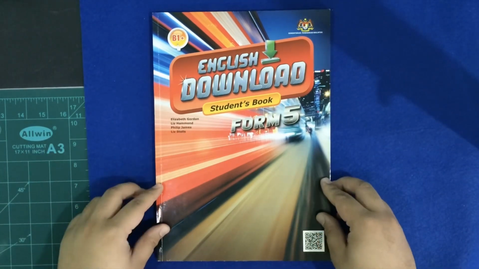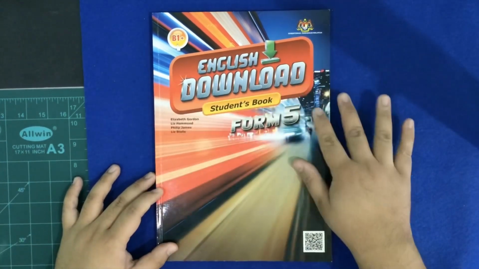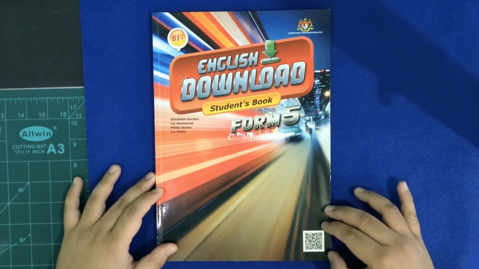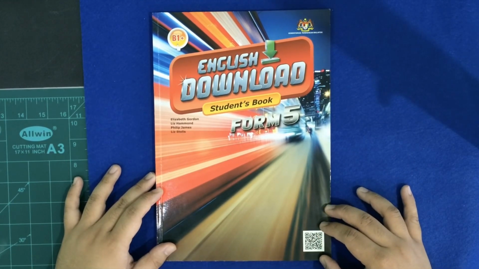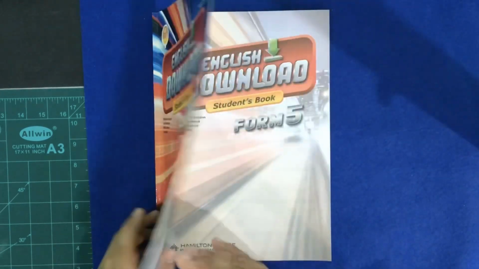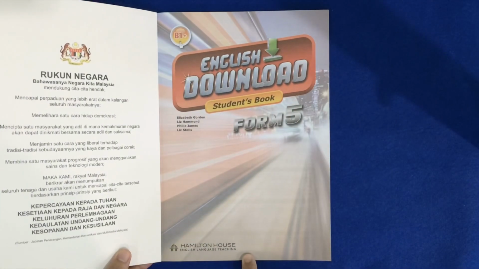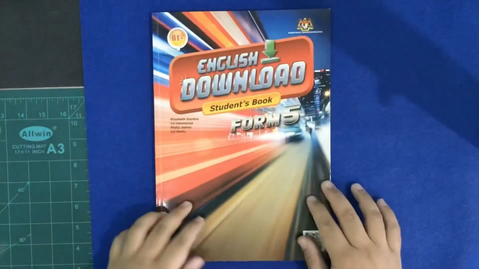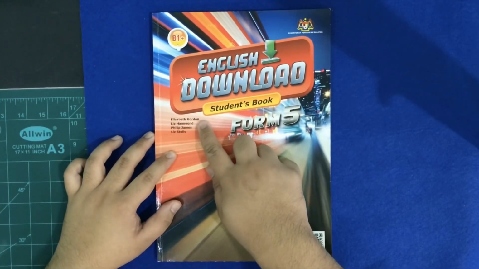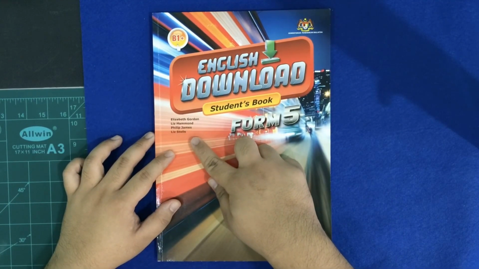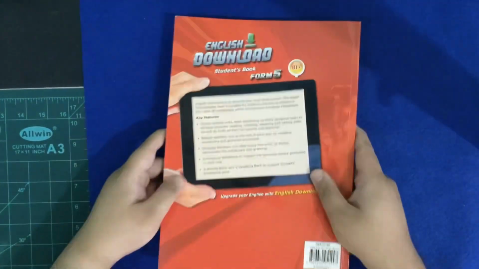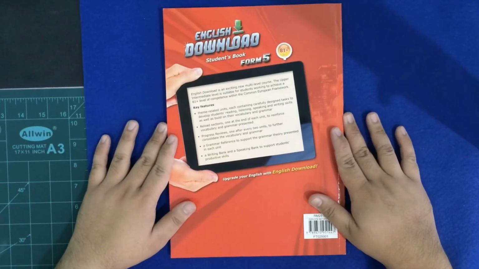First and foremost, we'll have a look at the cover. It's a glossy cover, and it has this QR code here where you can scan and you will be directed to the website of the publisher. The publisher of this book is Hamilton House English Language Teaching. The authors are Elizabeth Gordon, Liz Hammond, Philip James, and Liz Stolz. At the back, we have a little bit of a description here.